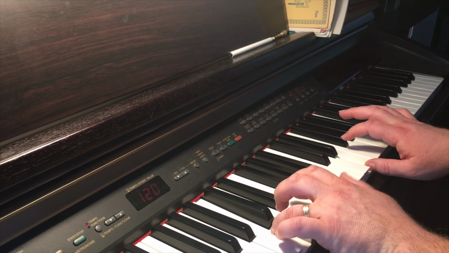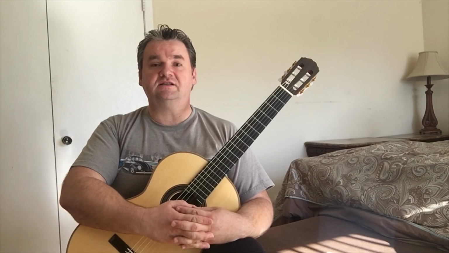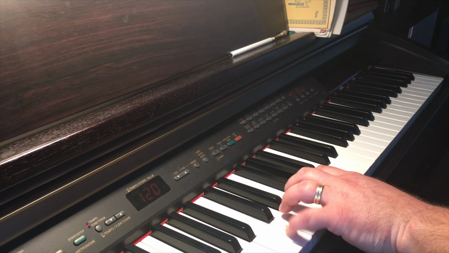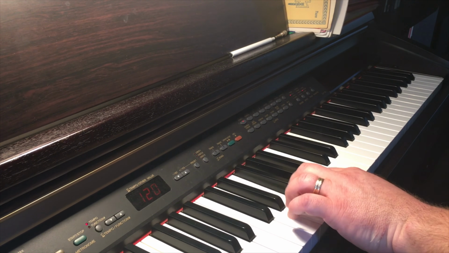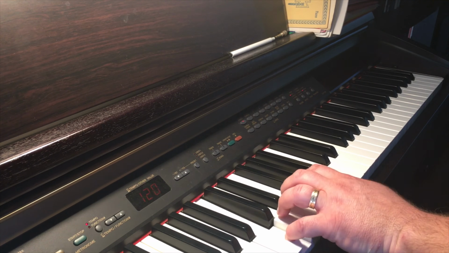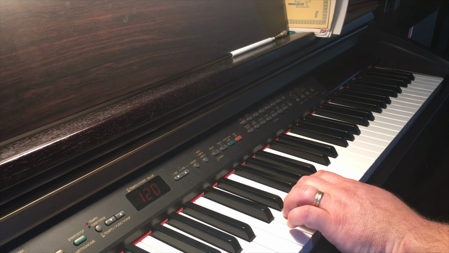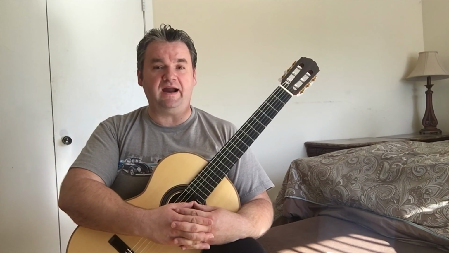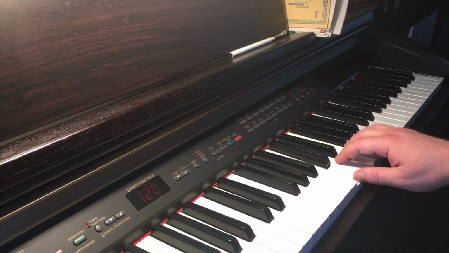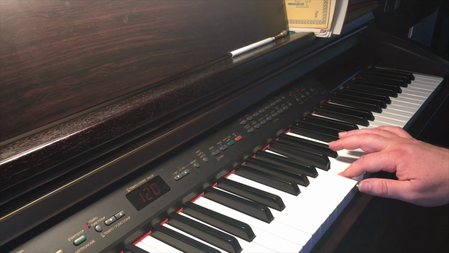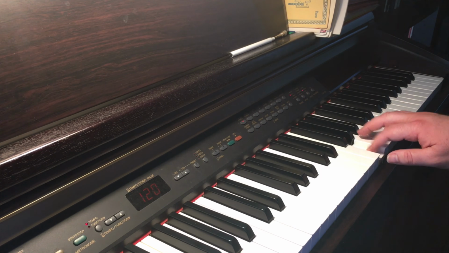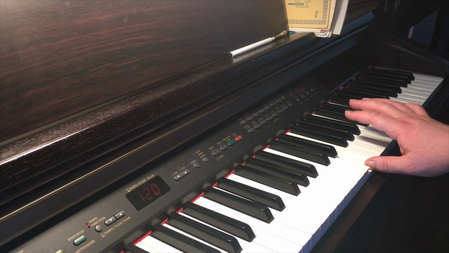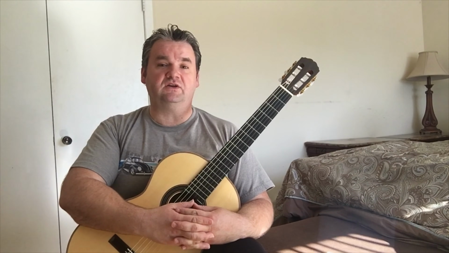Here's the left hand alone. Right hand alone. Here are the hands together again.